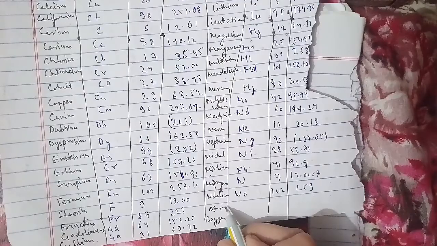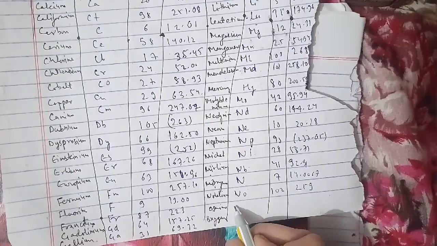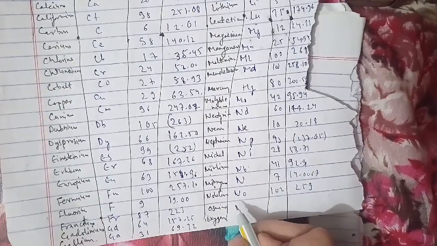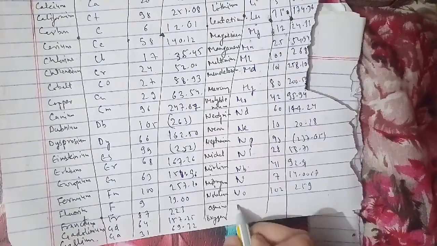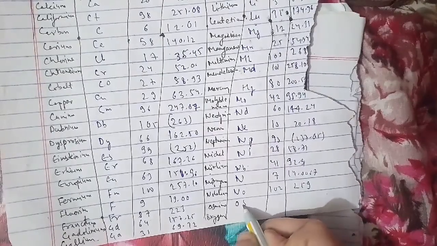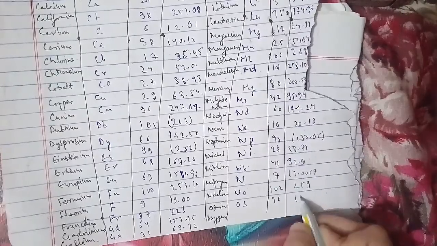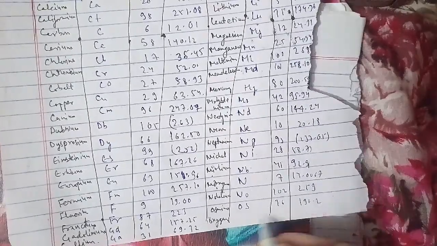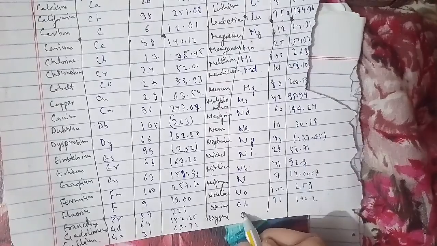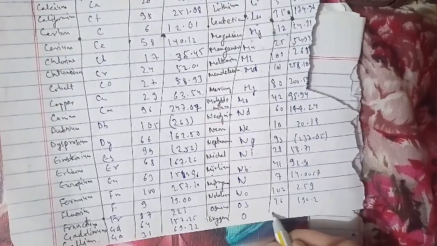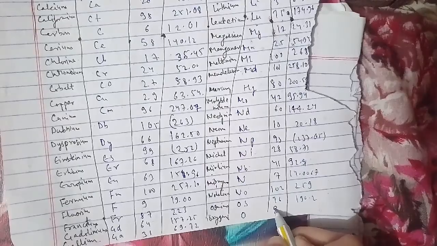That's what we have to talk about. Okay, so we'll go ahead for the rest of the elements that have been left here.